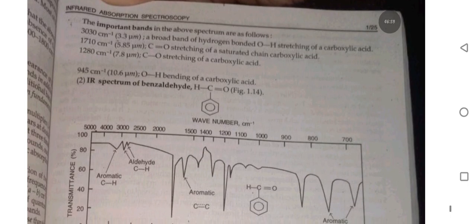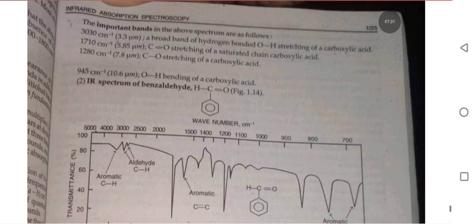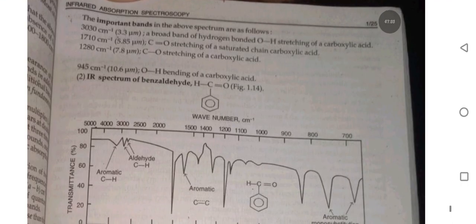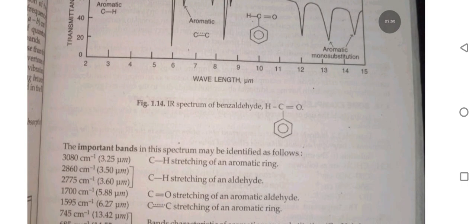3030 cm inverse, a broad band of hydrogen bonded OH stretching of a carboxylic acid. 1710 cm inverse, C double bond O stretching of a saturated chain carboxylic acid. 1280 cm inverse, CO stretching of a carboxylic acid. 945 cm inverse, OH bending of a carboxylic acid. IR spectra of benzaldehyde.